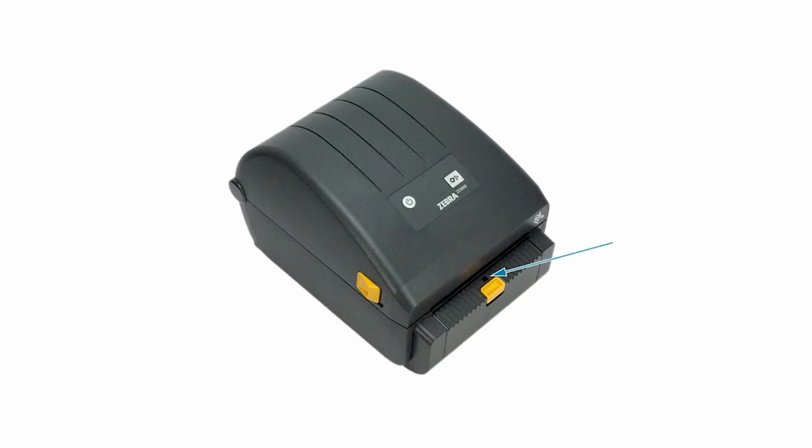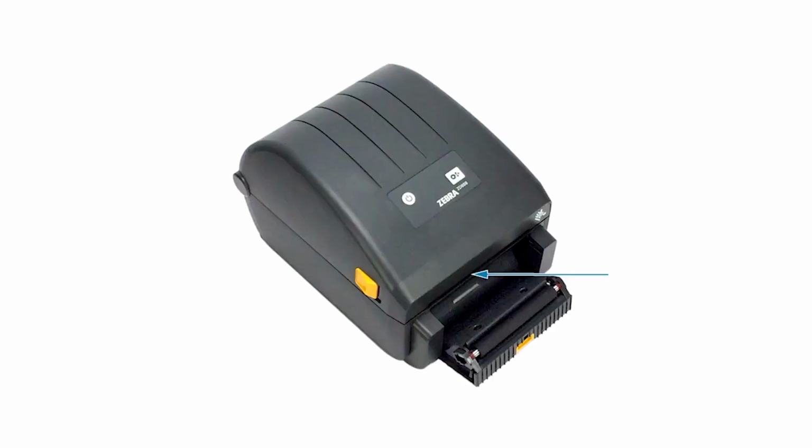Label taken sensor. Dispenser door and door latch. Label liner exit area. Label peel bar. Peel roller.